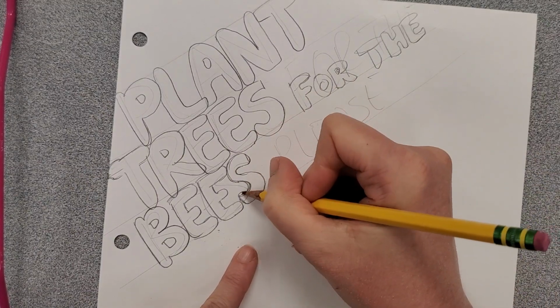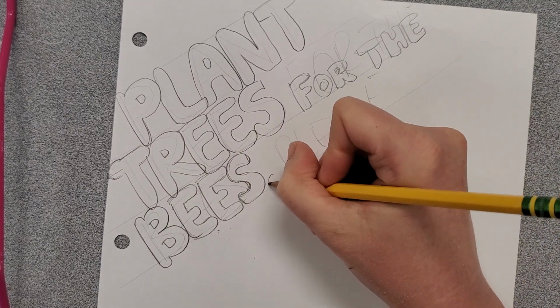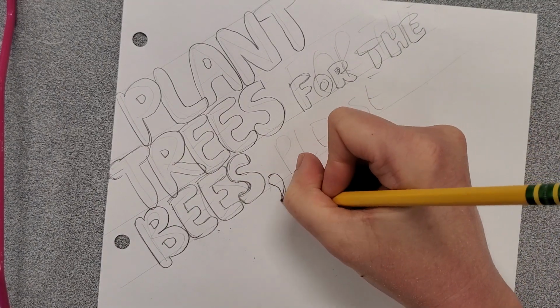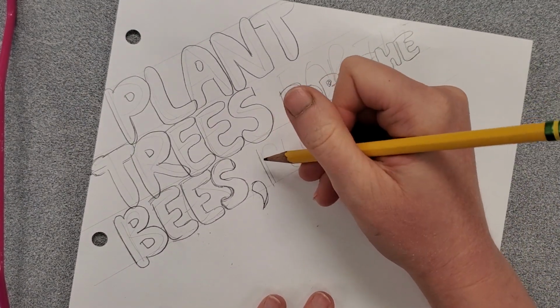So that S is okay. I would probably fix it a little bit with my eraser. That's what it's there for. Okay, comma. There we go. And then my last word for my poster is right here.